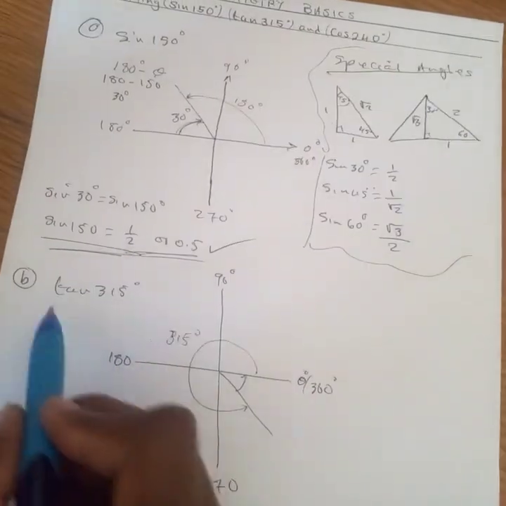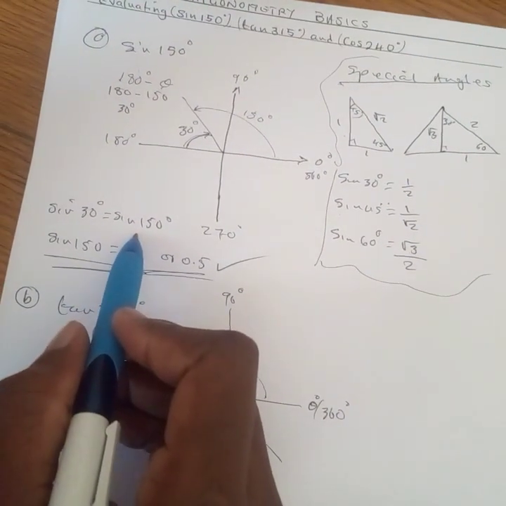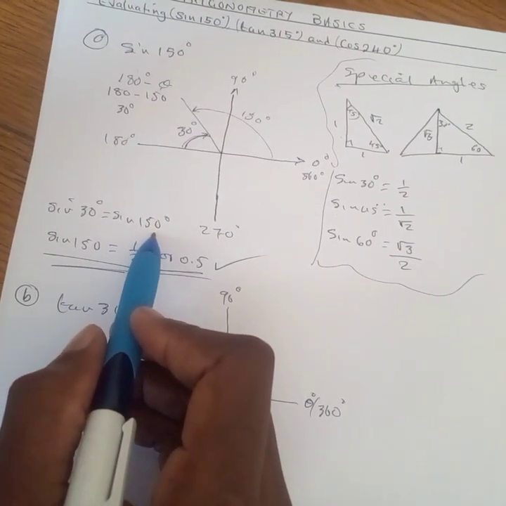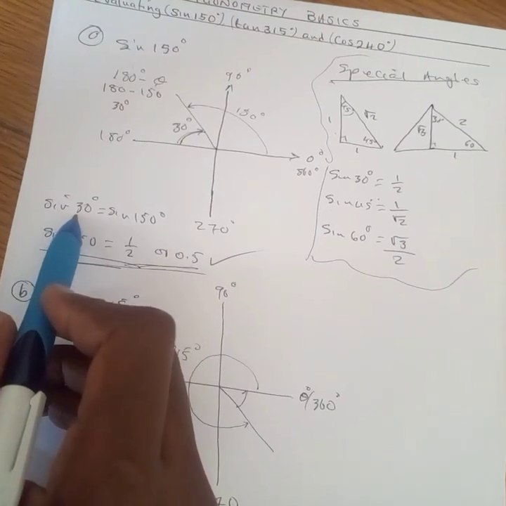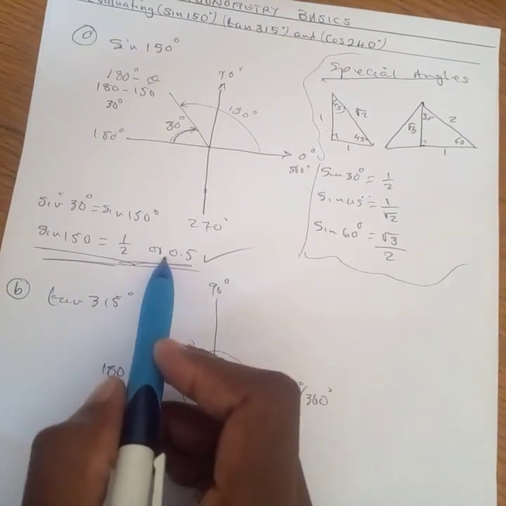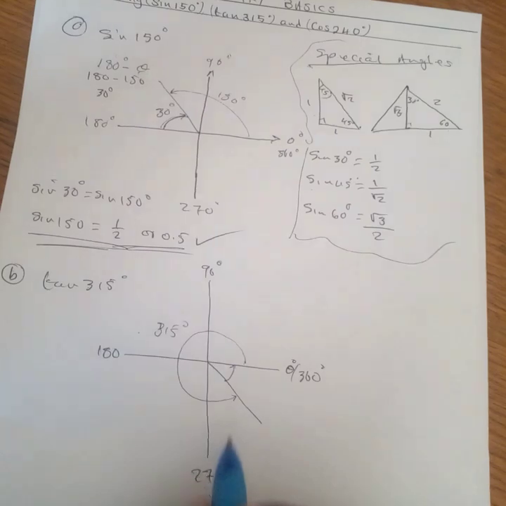So the reference angle is the one we need to find in order for us to know the value, just like we did for the first question, which was sine 150. We found the special angle, which was 30 degrees, and it was easy for us to find the answer. The same applies here. We are going to do the same.